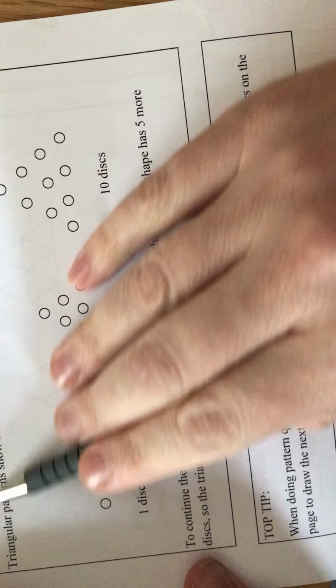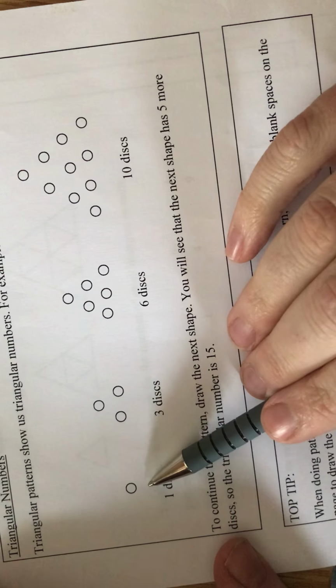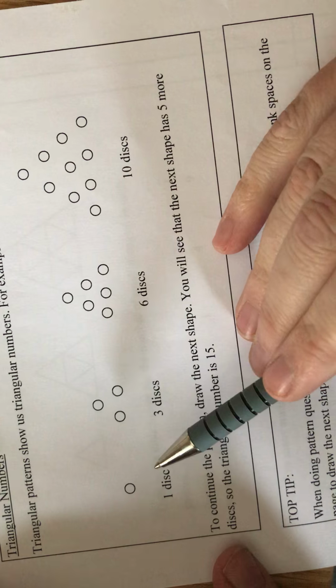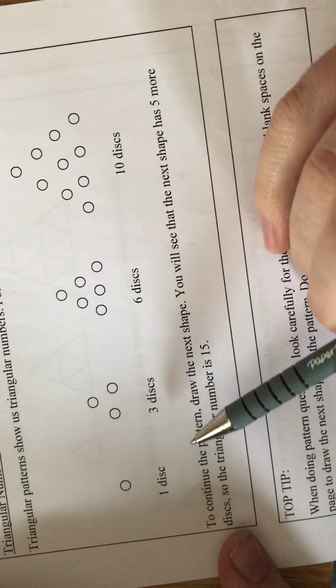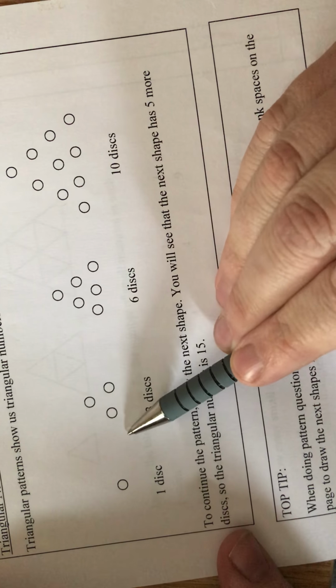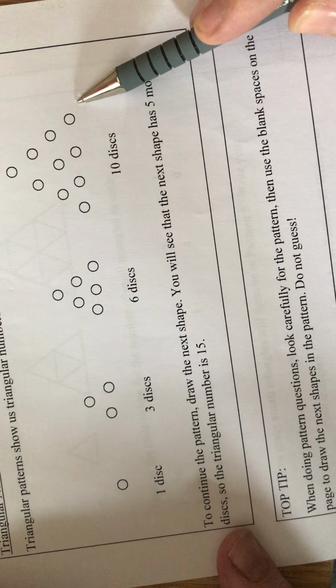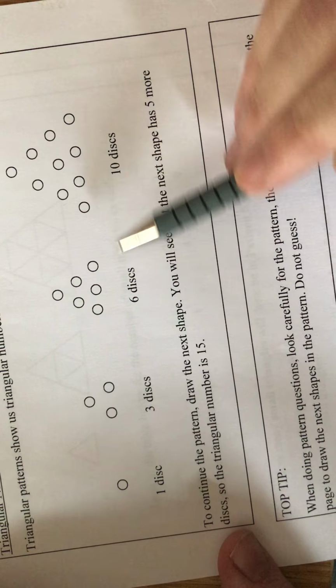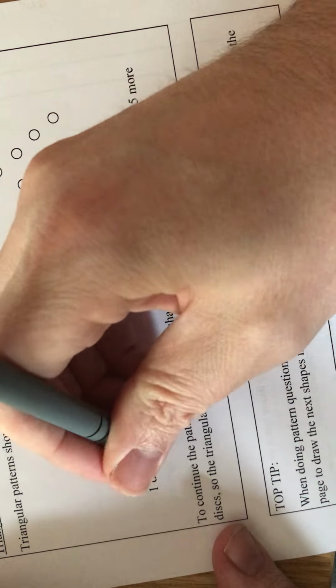So these are something called triangular numbers. Now, square numbers can be arranged in a square. Triangular numbers can be arranged in a triangle. So you've got 1, 3, 6. Notice there's a layer going on the bottom every time. 6, 10. And look at the gaps.